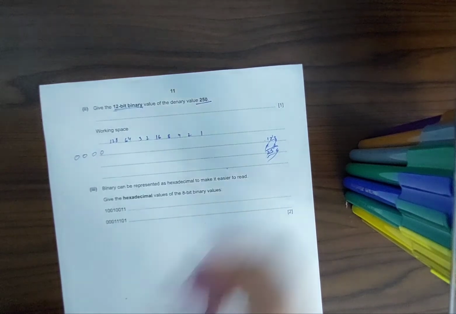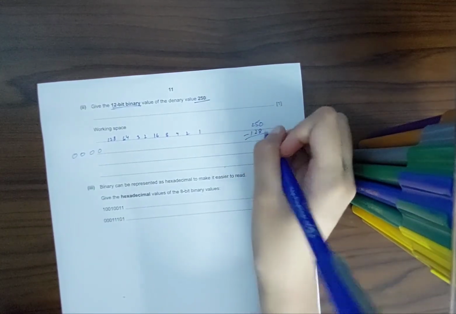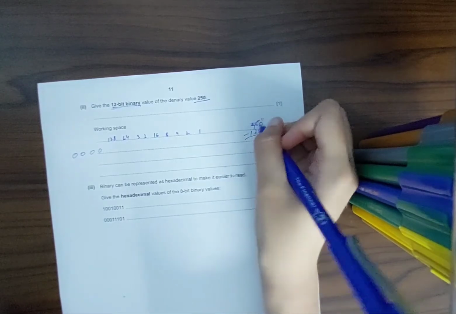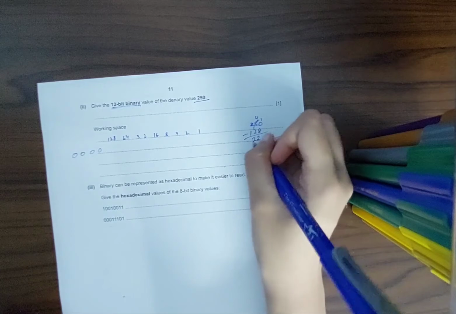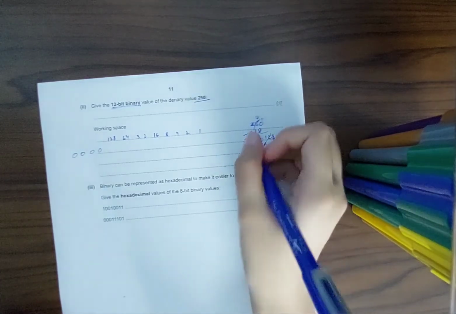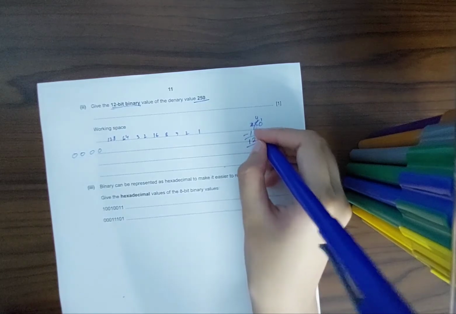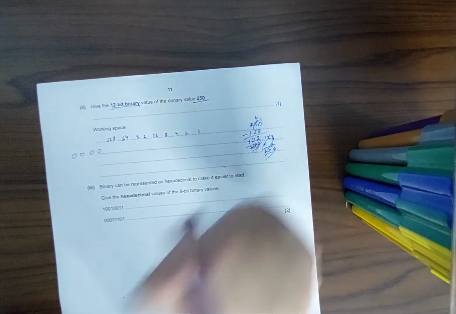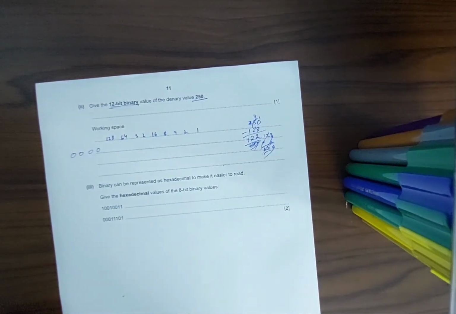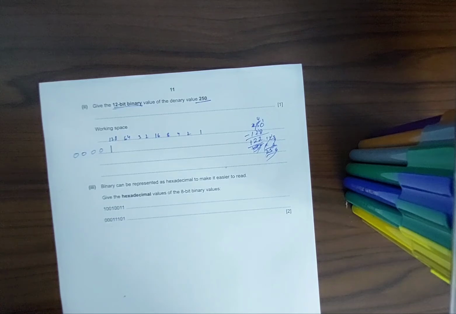So for this, let's subtract 128 from 250. It's going to be 122. I still need a big number. So 122.